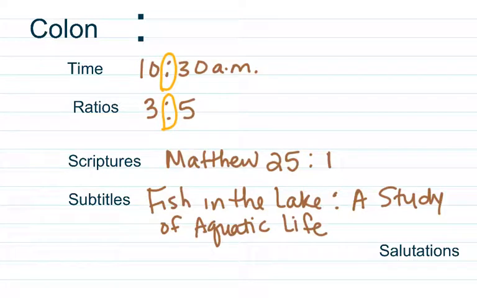And last example here is in a salutation. Now, if you watched the lesson on commas, you'll notice that I mentioned that we use commas after a salutation in a friendly letter or to someone that we're familiar with. Dear Mom, comma. Dear Mr. Smith, comma.